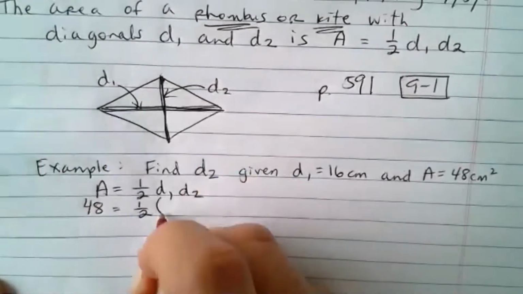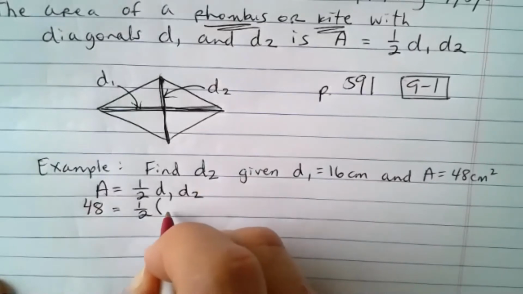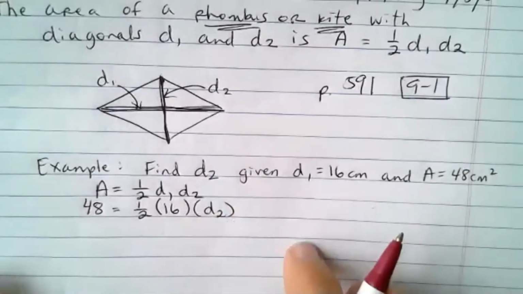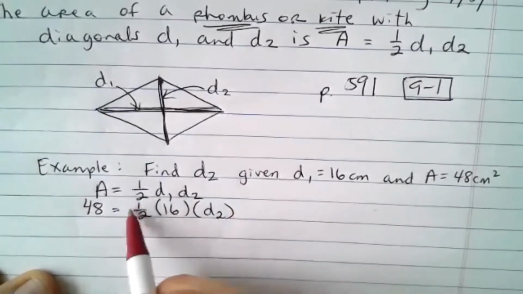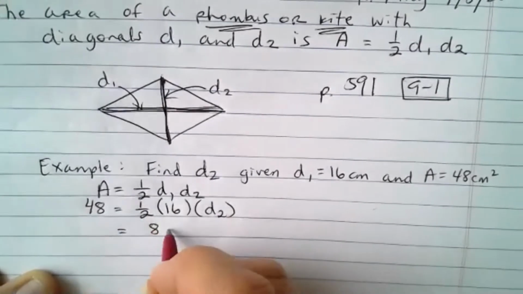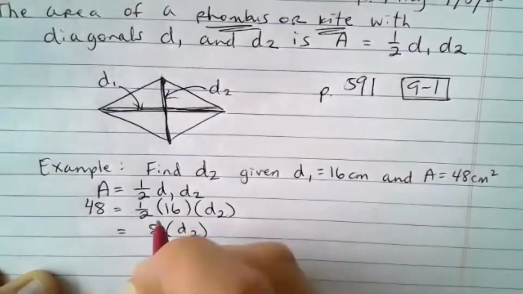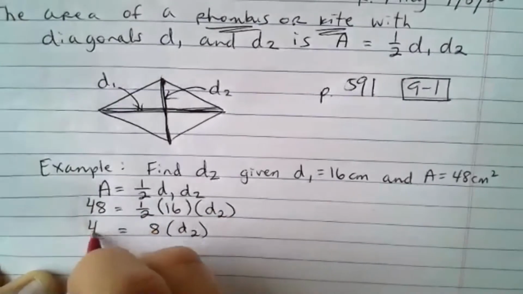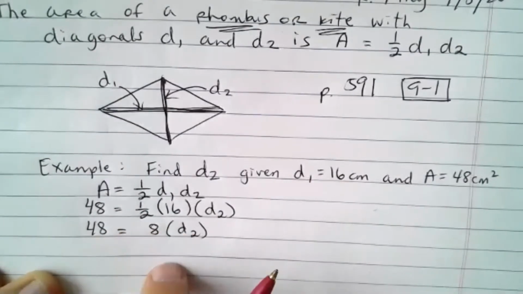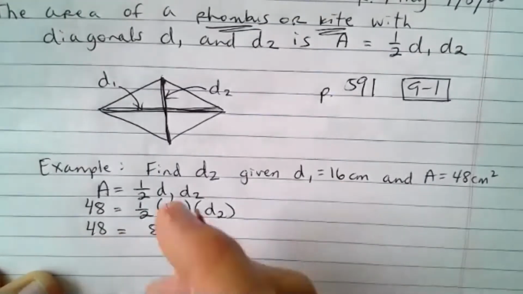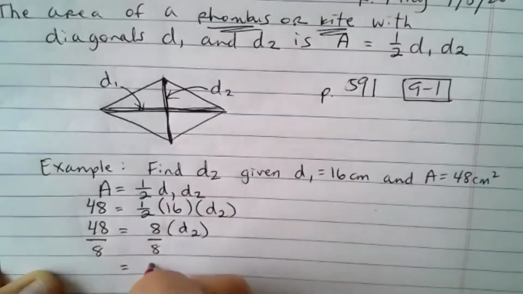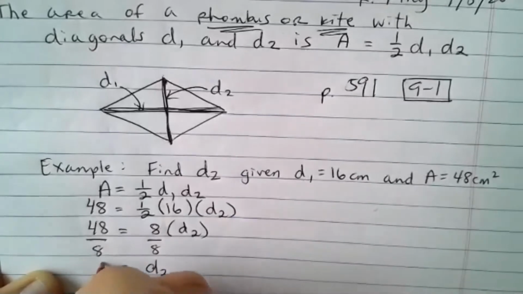And then I do know D1, right? And I don't know D2, so I'm going to leave D2 just like it looks. Now, what is half of 16? That's going to be 8, okay? All right, so 8 is half of 16, and all you have to do now is just think, okay, what number do you multiply by 8 to get 48? Well, 8 times 6 is 48. If you divide both sides by 8 here, you get D2, which is the other diagonal, which is 6.